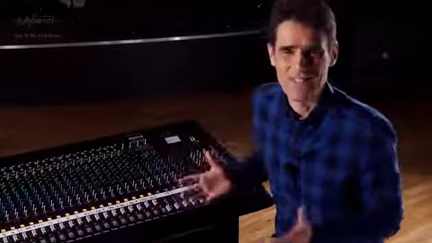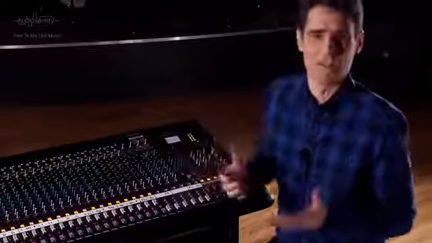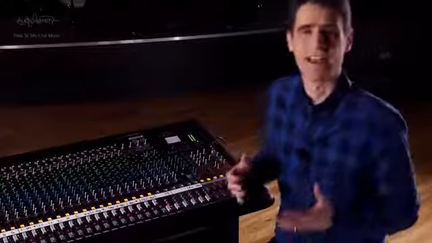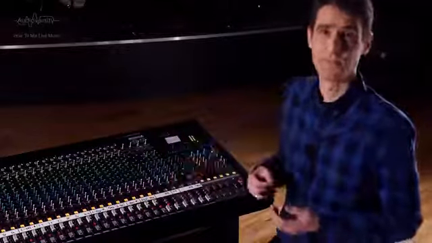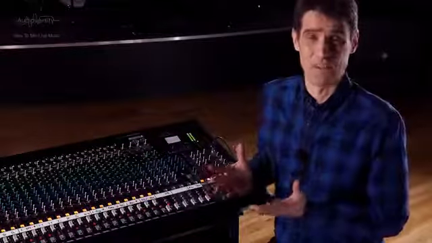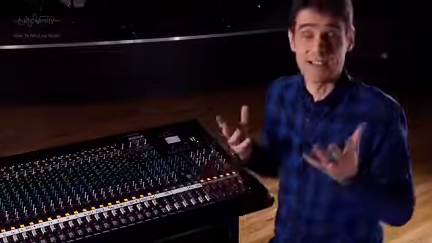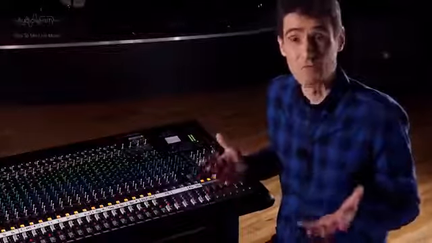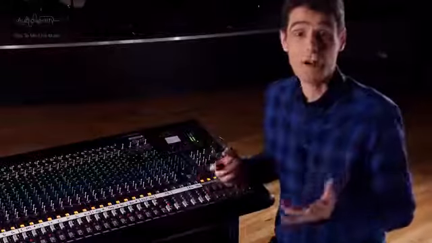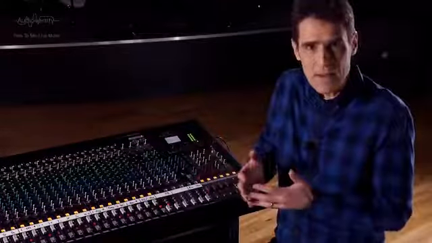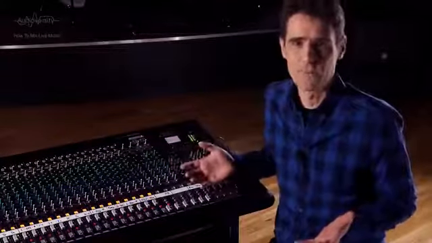Welcome back to the series on how to mix live music. Today we're looking at compressors, how and when to use them. The effect of a compressor might be subtle, but it's a very important and useful processor in pop and rock music. Once you've mastered how to use it correctly, your mix can be greatly improved.